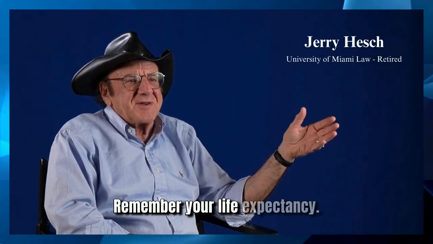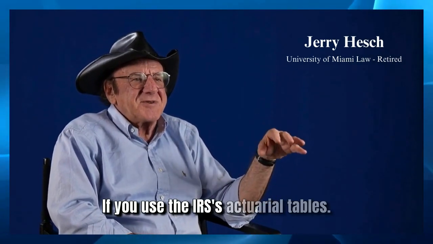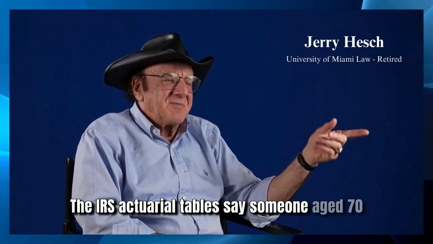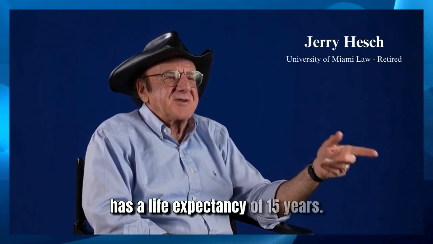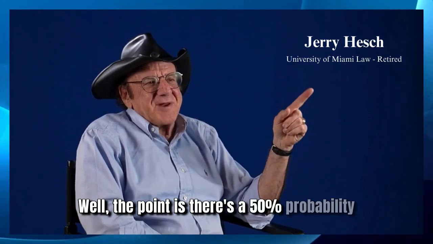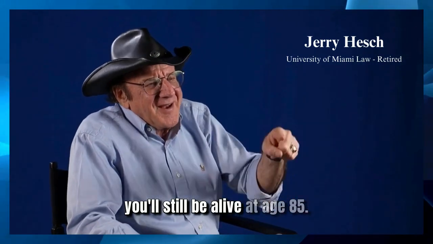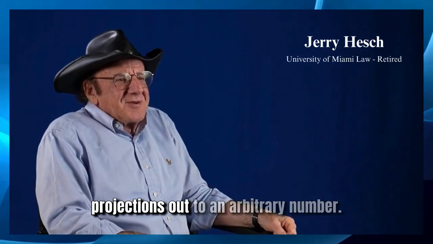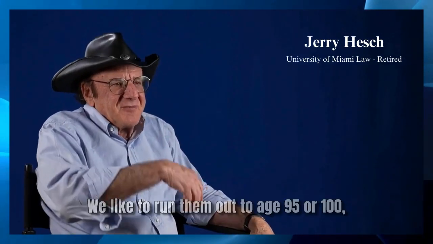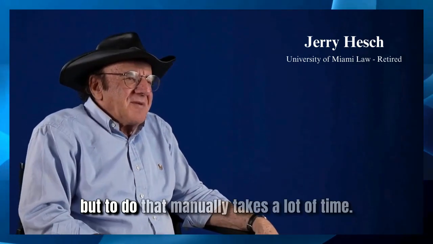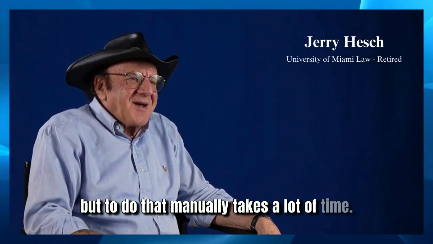Remember, if you use the IRS's actuarial tables, someone age 70 has a life expectancy of 15 years. That's age 85. Well, the point is there's a 50% probability you'll still be alive at age 85. So you have to run your projections out to an arbitrary number. We like to run them out to age 95 or 100. But to do that manually takes a lot of time.